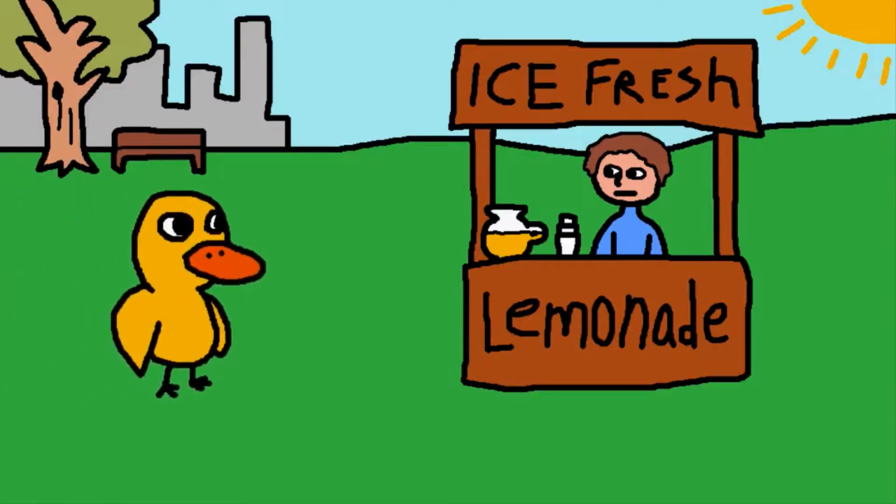Bum bum bum, ba-dum ba-dum. A duck walked up to a lemonade stand.